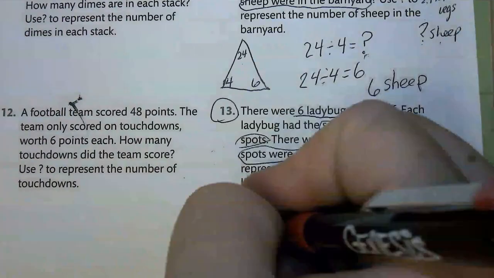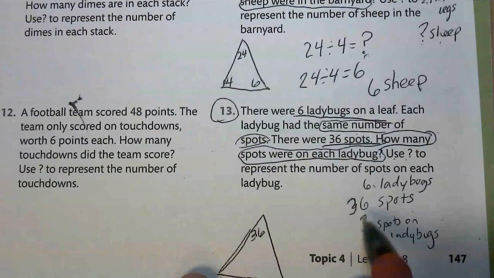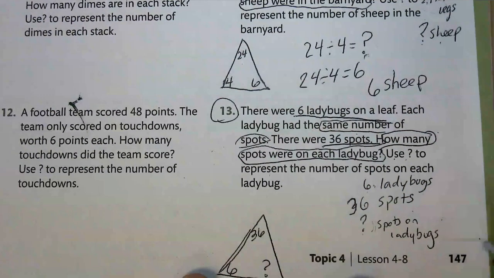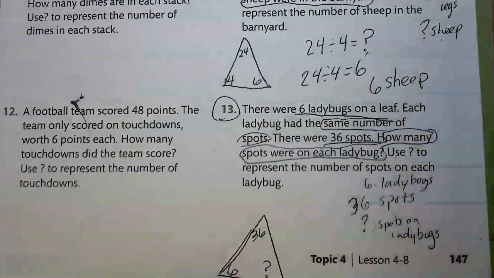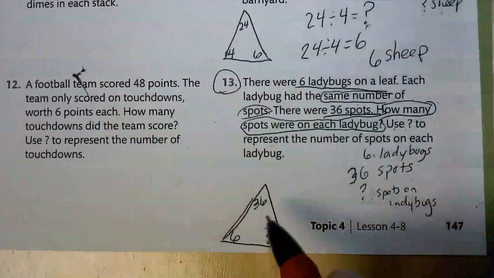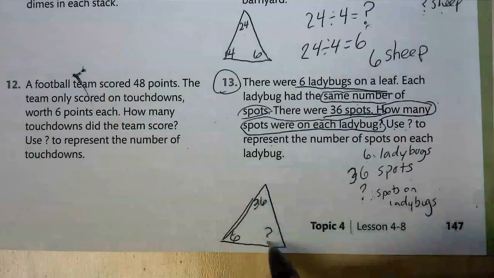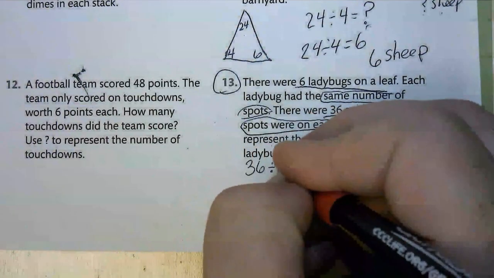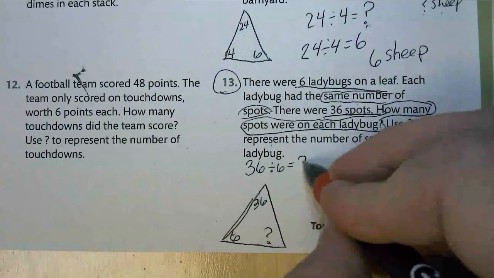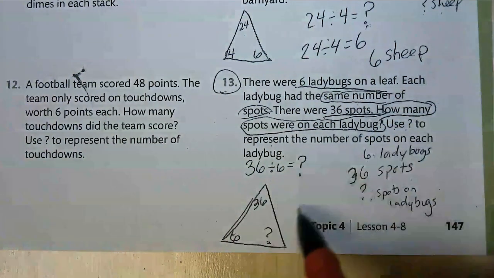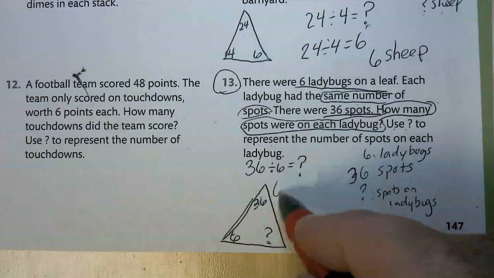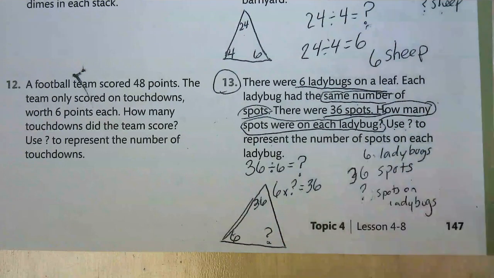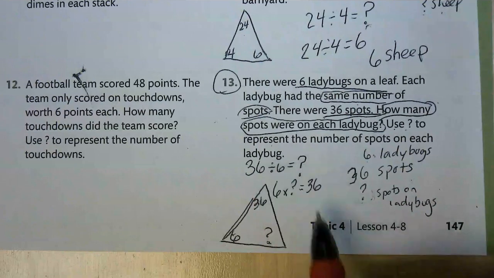So my 36 is going to go up on top, all right? My 6 ladybugs will be one of my factors, and that means my question mark will be my other factor, all right? So if we've got that, there we go. All right, if we've got 36 divided by 6 equals what? I can flip that around, but I can start that off. So 36 divided by 6 equals, and we're going to put our unknown right here. When I flip this question around and say 6 times the unknown is equal to 36. It's the same problem. I'm just using my unknown in different spots.